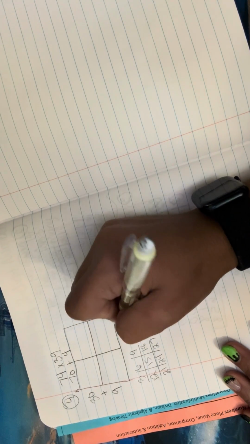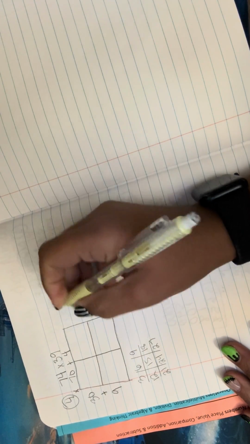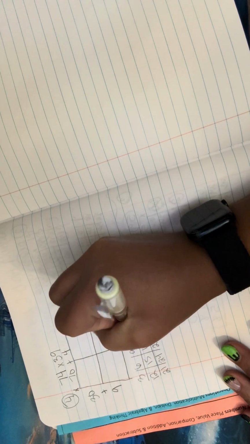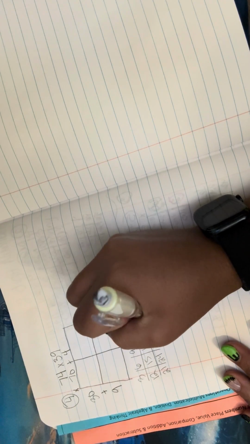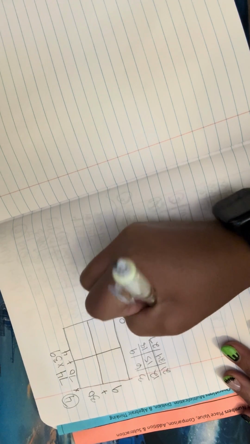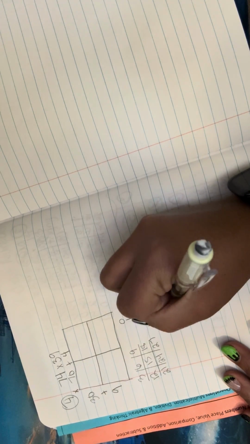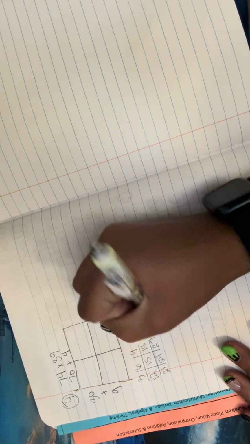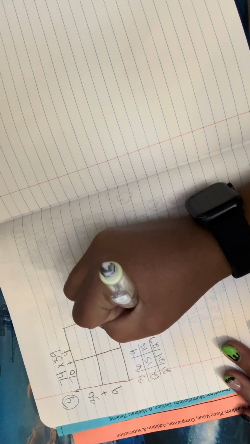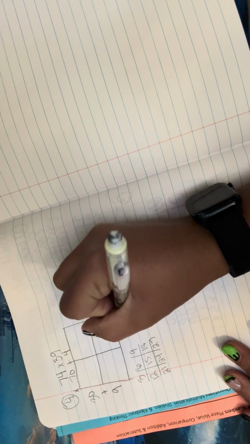Okay, the 9's trick. So I'm gonna go 0 through 9 going down, 0 through 9 going up, and that's gonna give me all of my facts through 10. 0, 1, 2, 3, 4, 5, 6, 7, 8, 9. 0, 1, 2, 3, 4, 5, 6, 7, 8, 9. And then you have all of your 9's facts right there for you.